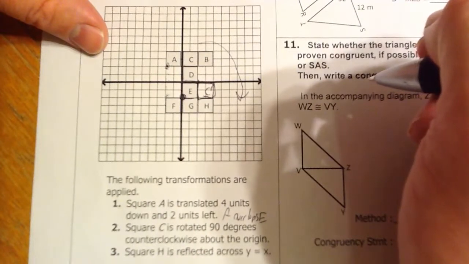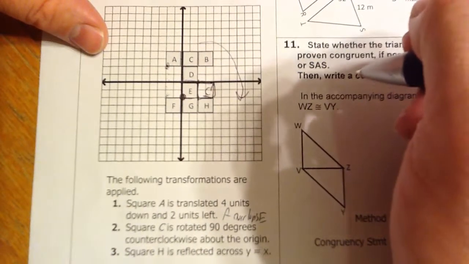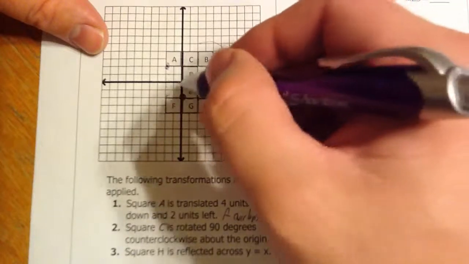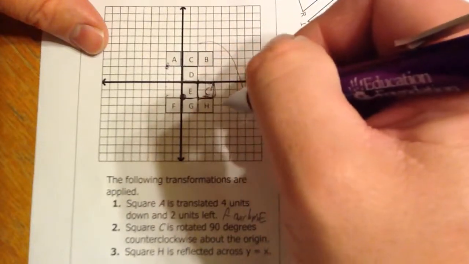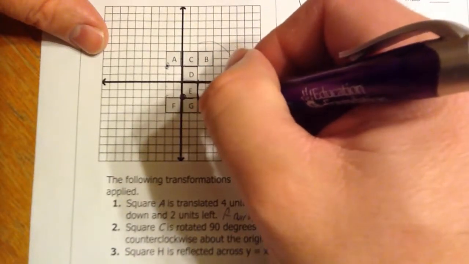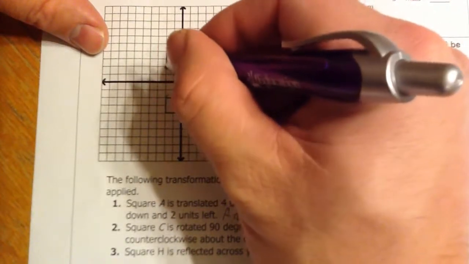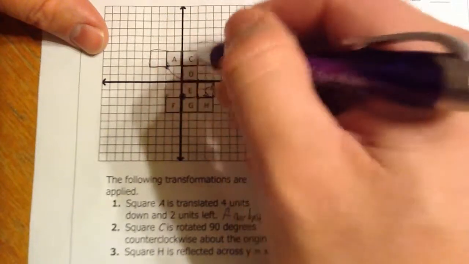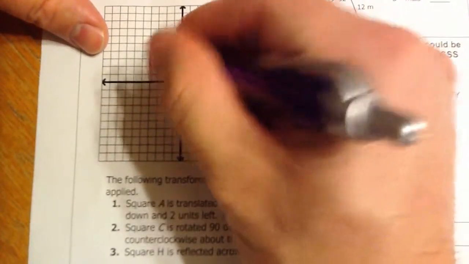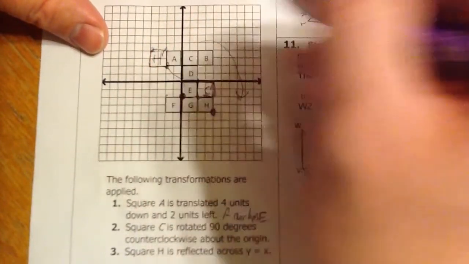Square H is reflected across y equals x. So if it's right here, that means that if it's reflected, it winds up like this. This point right here would be right here, so this would be my new H.